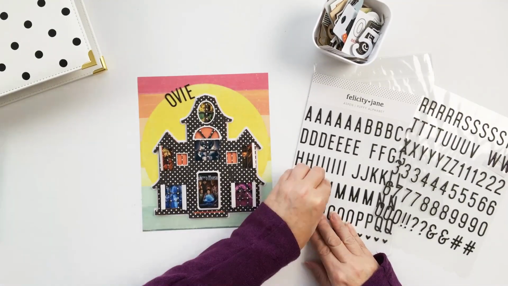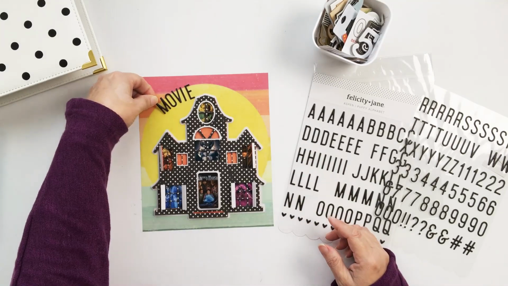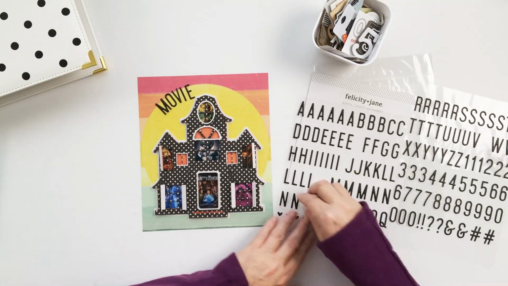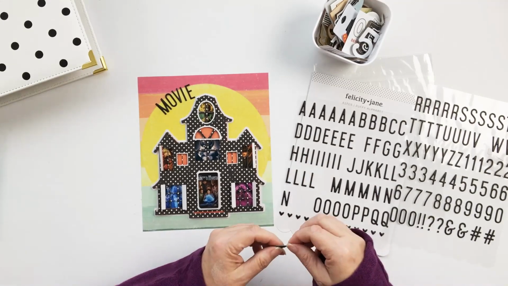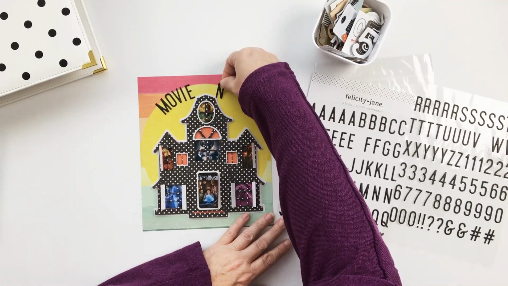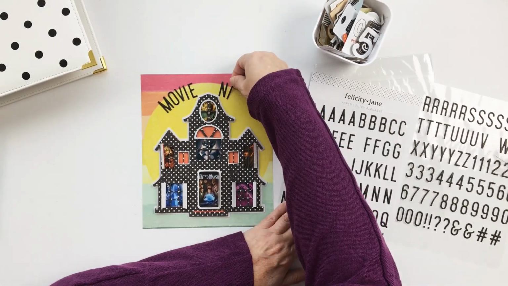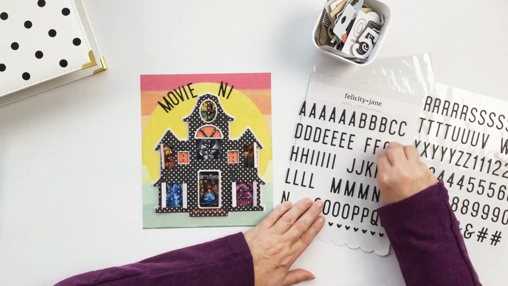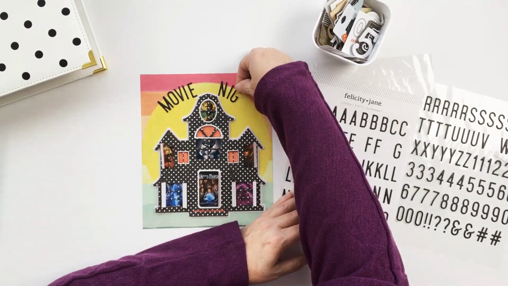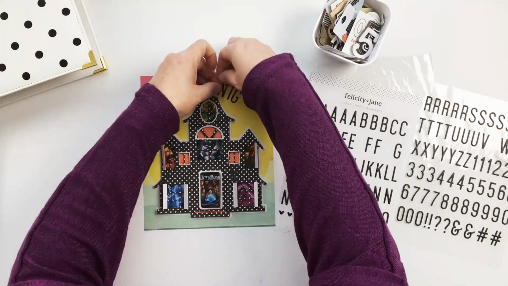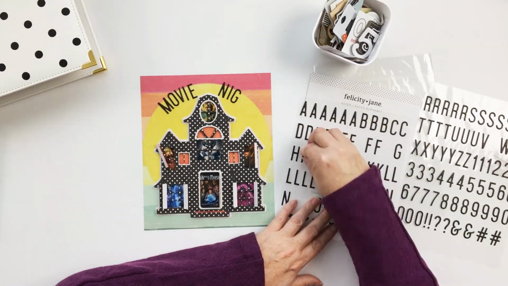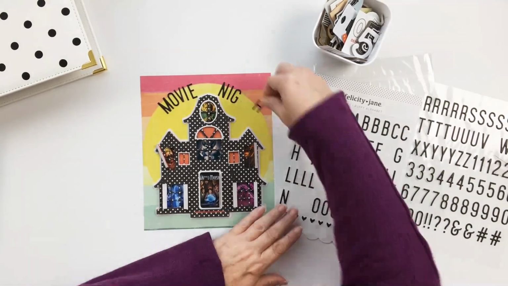And that's what I'm going to do here, and just spell that out following the line of the sun, and then I am leaving a little space at the top there for the number 5. I have no idea which number I'm going to use, but I'm guessing that it's going to have to be a small one. And that's okay.